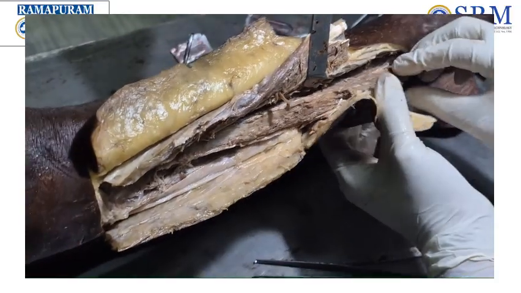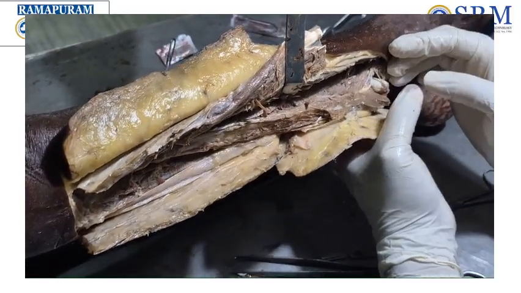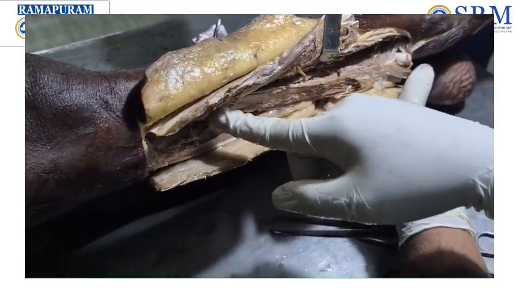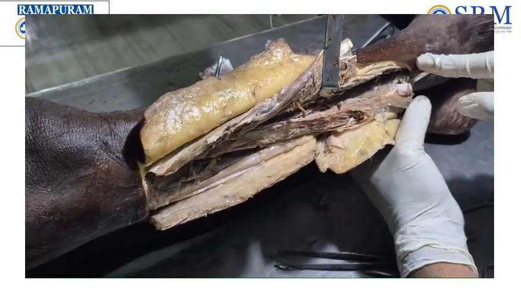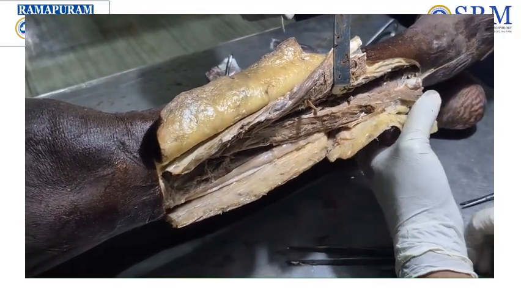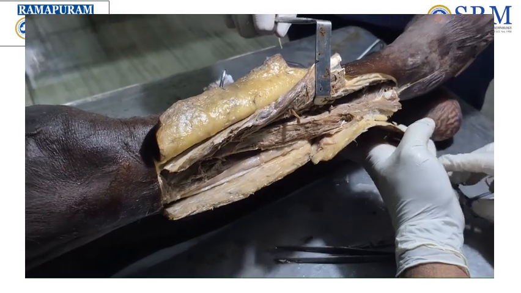Now the distal end is started ligating. So once the distal end is identified, we suture ligate it separately.